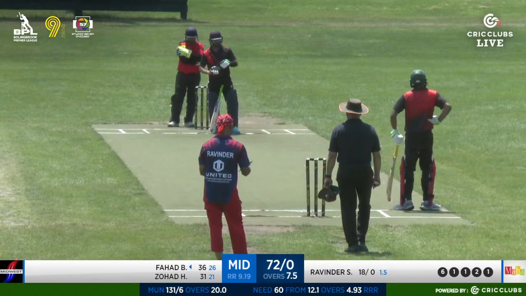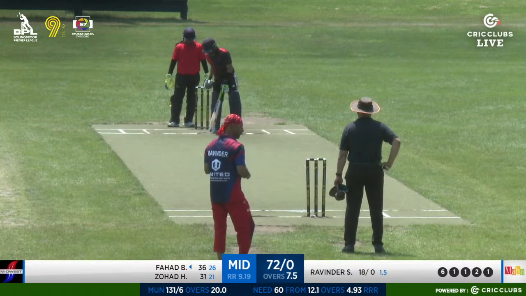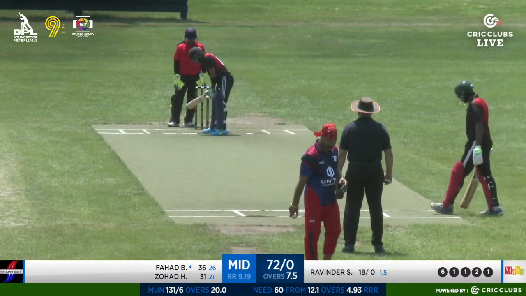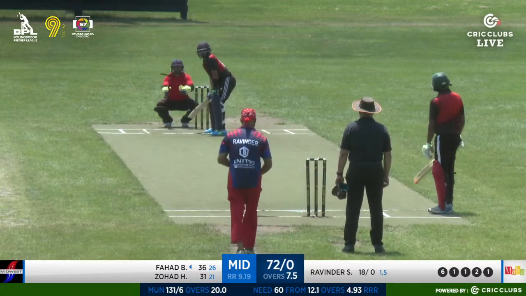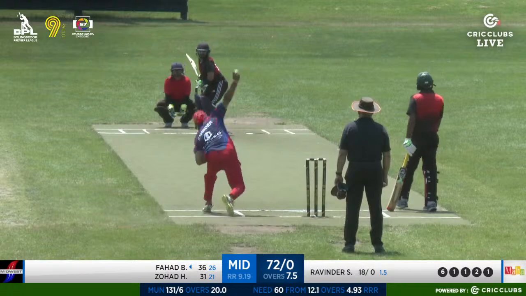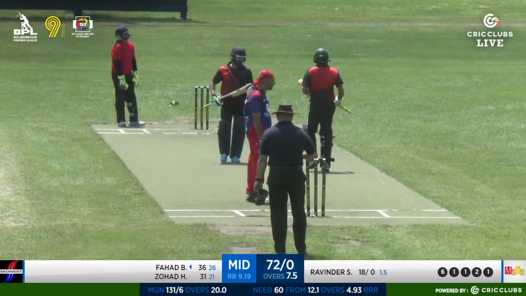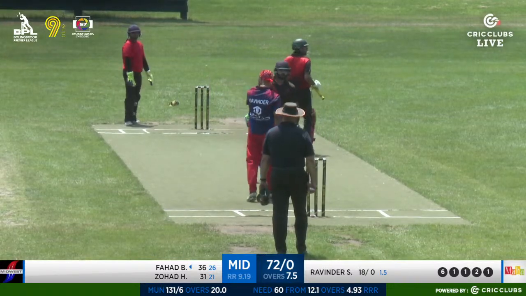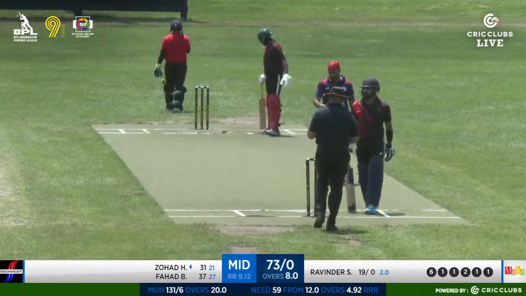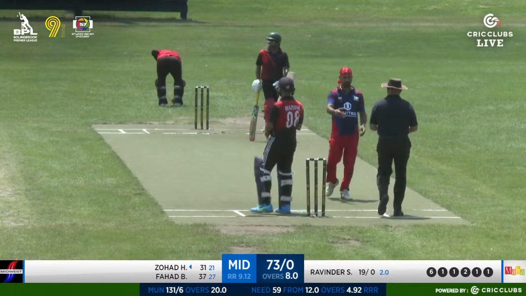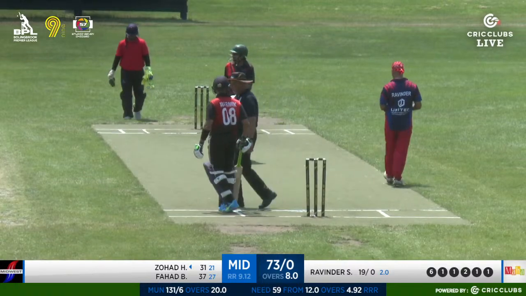Fahad's just adjusting the grip on his bat, much like they showed us in the health education classes at high school. Short one from Ravinder, pulled away, perhaps not to the intended area that Fahad was looking for. Beat the short fielder there, Mantu, and just for an easy single. So as it is, 12 runs coming from that over.